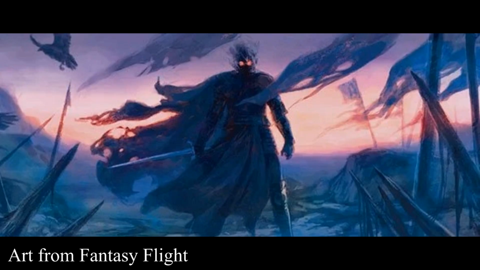So what are the Barrow-wights? Well, they're the undead who inhabit the Downs. Tolkien never explained what they are exactly, but he gave us enough hints throughout his writings to give us a pretty good idea. So, the wights are physical creatures.